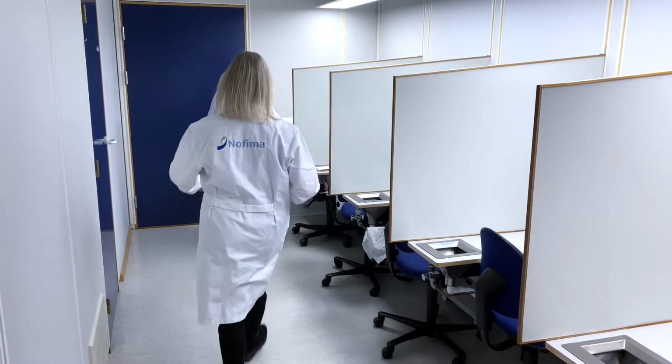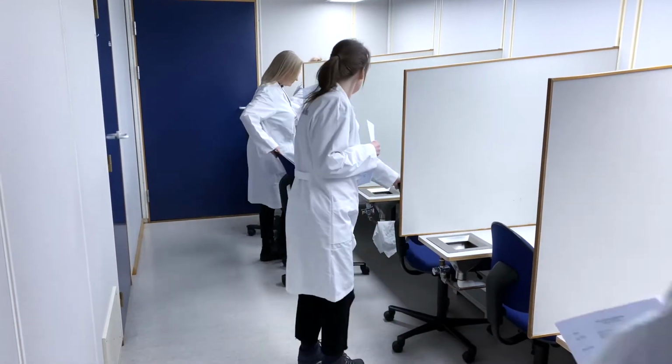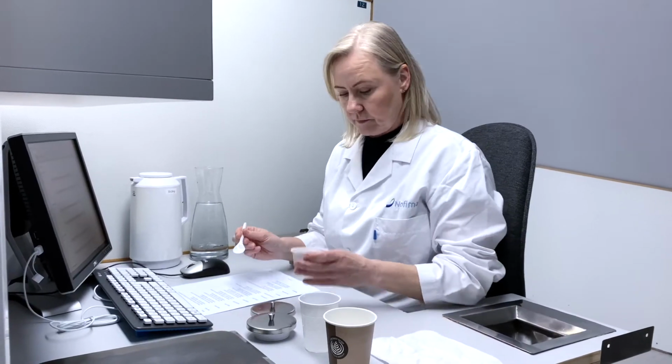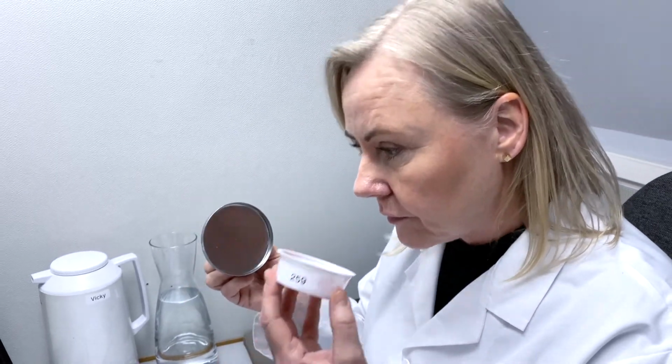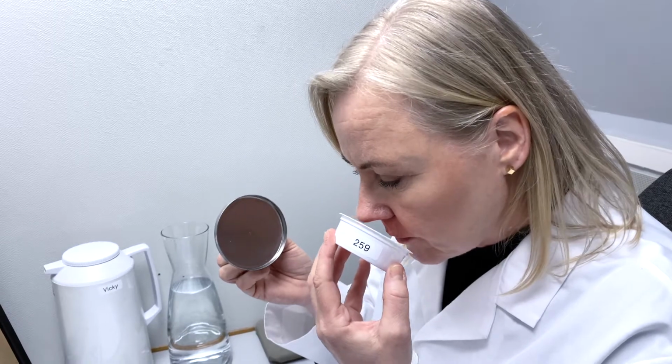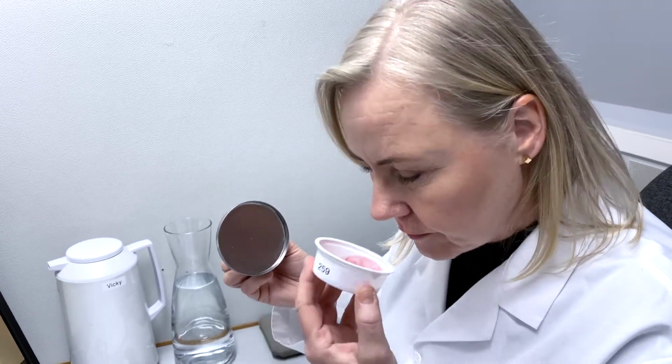It is important that the assessors do the pretest individually. The assessors should look, smell and taste the products.